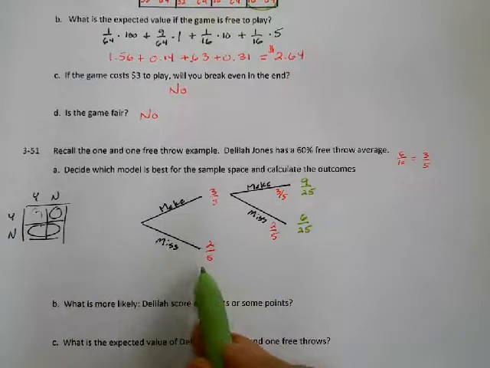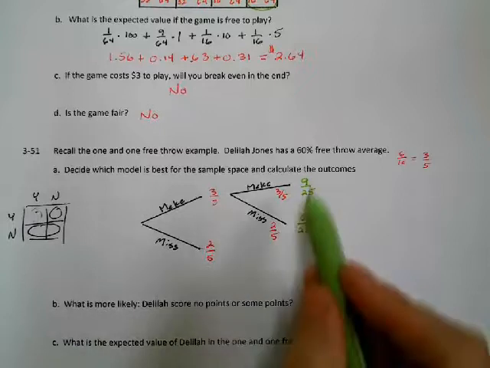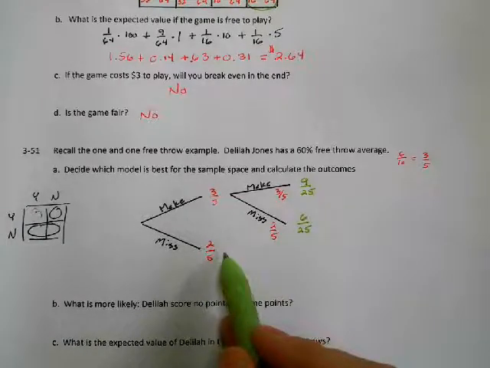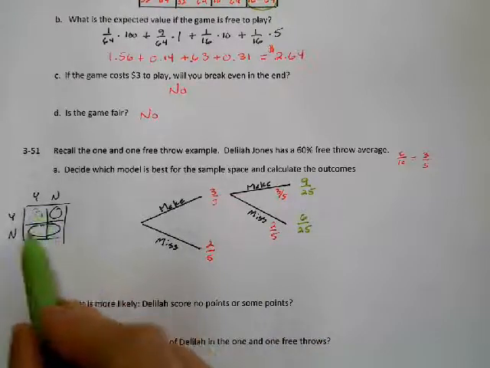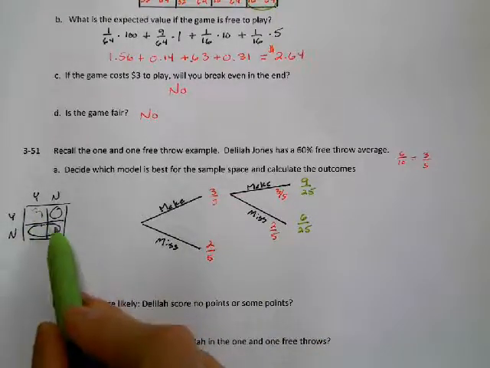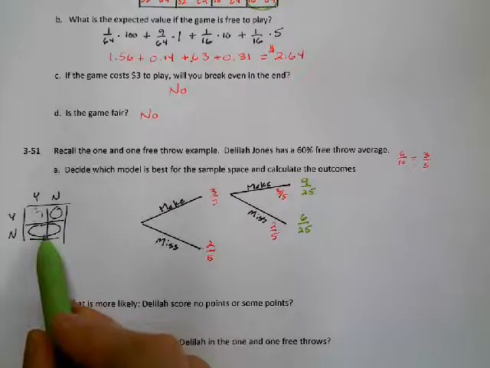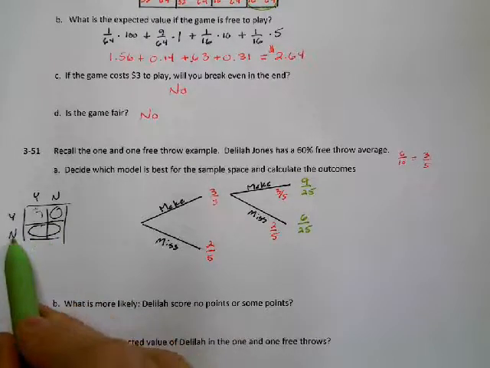So a tree diagram only has 3 outcomes in our sample space, and that's more correct for this situation. Whereas if we would have done an area model, we would have shown 4 outcomes, but really one of these outcomes down here doesn't make sense because she doesn't get a second shot if she misses the first one. So a tree diagram makes more sense in this situation.